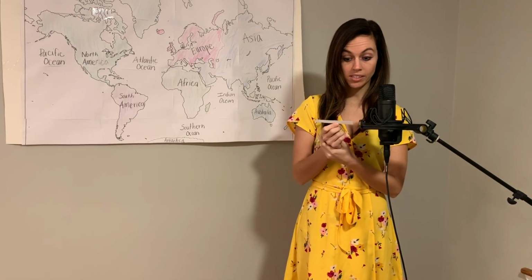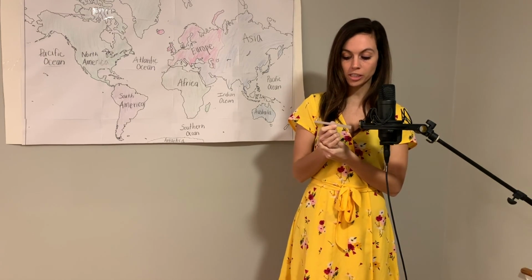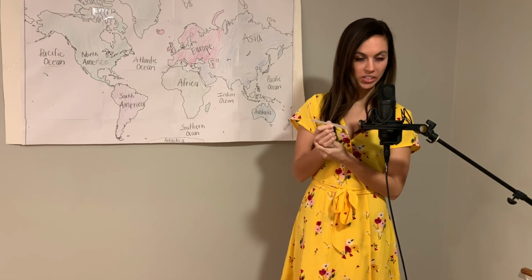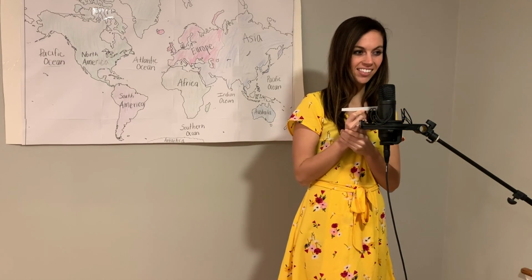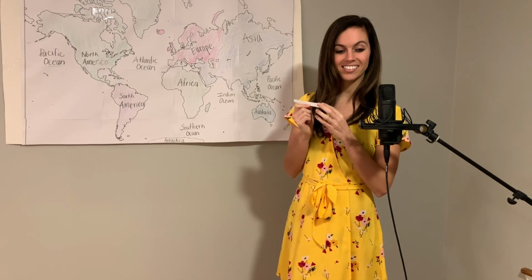This continent has Brazil, and it's one of the largest producers of coffee in the world. What continent is this? Good, it is South America.